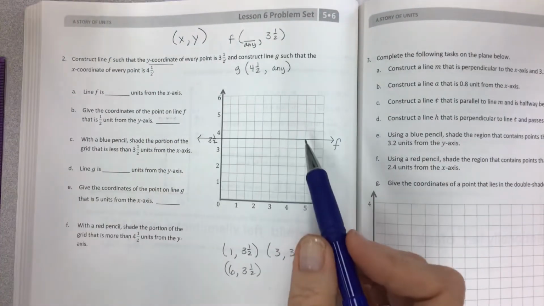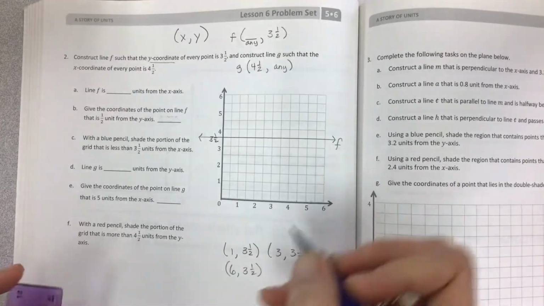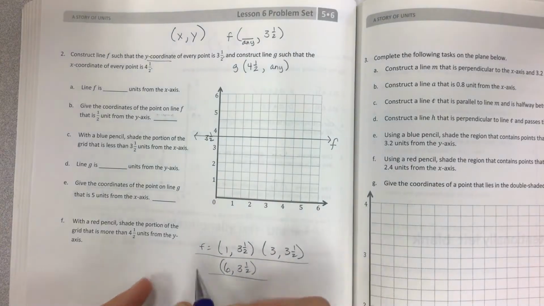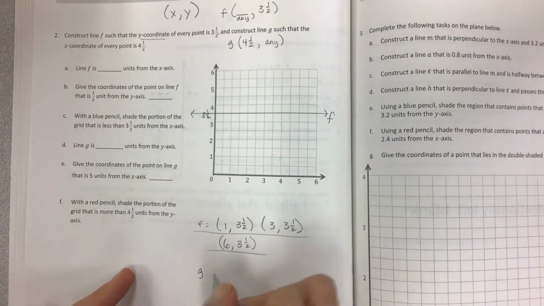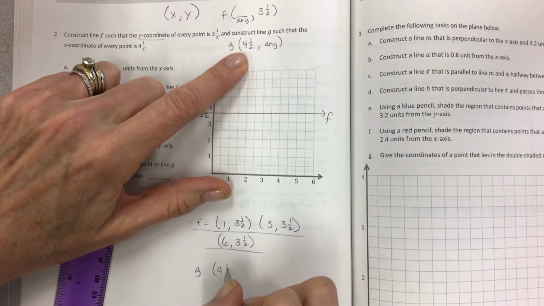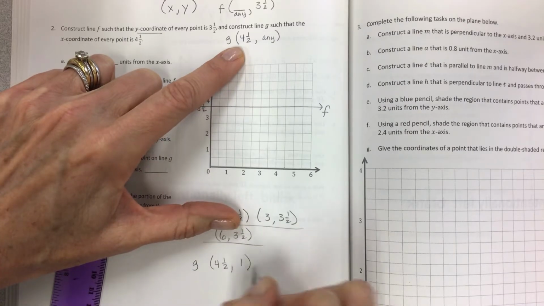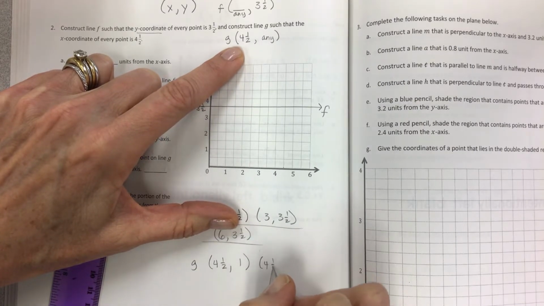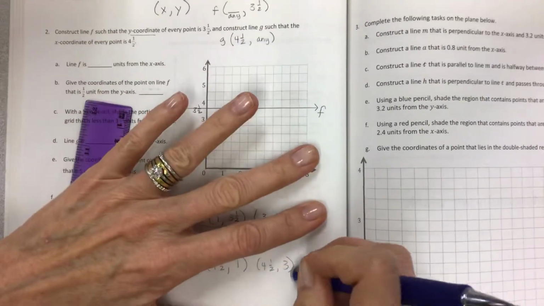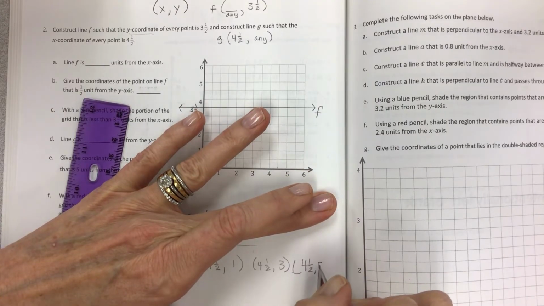And then we also need to label line G so that it's always 4.5. Okay, so these are for F. And then for G, you can just make up all your Y's, but your X's will all be 4.5. So let's just do like a 1, and then 4.5 and 3, and 4.5 and 5.